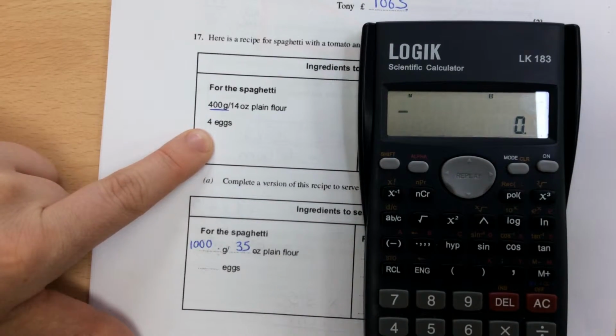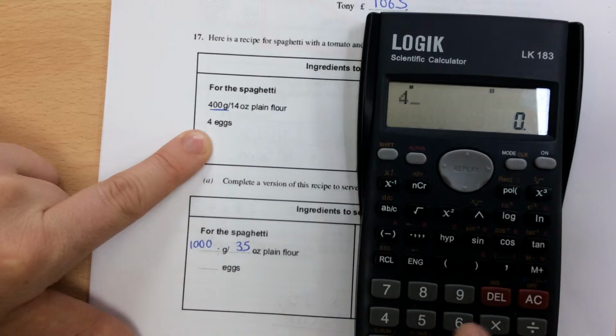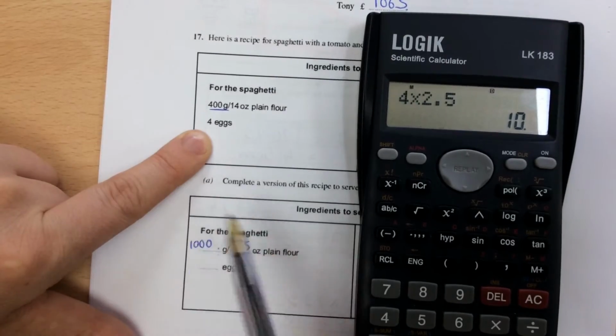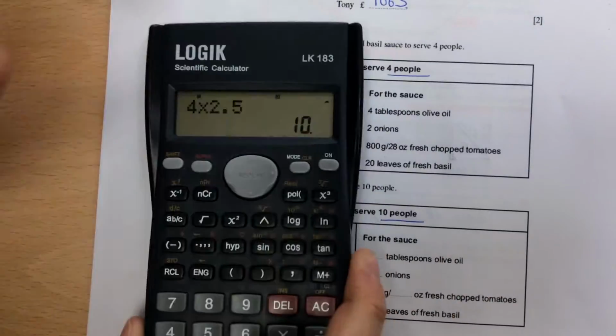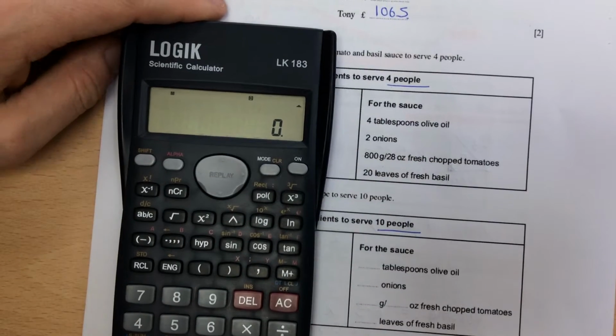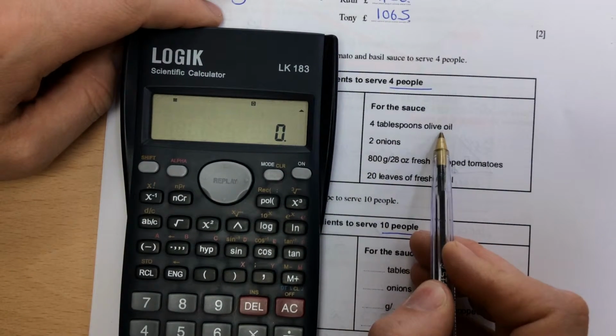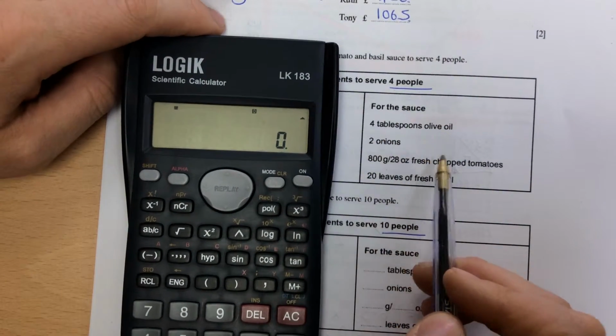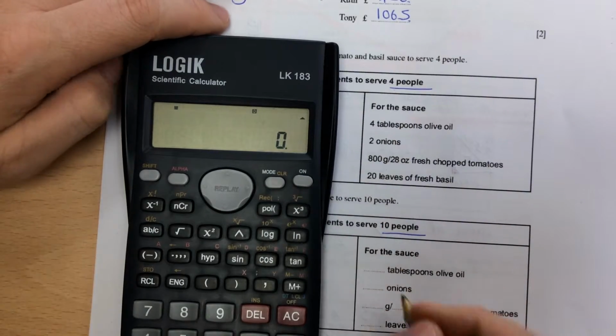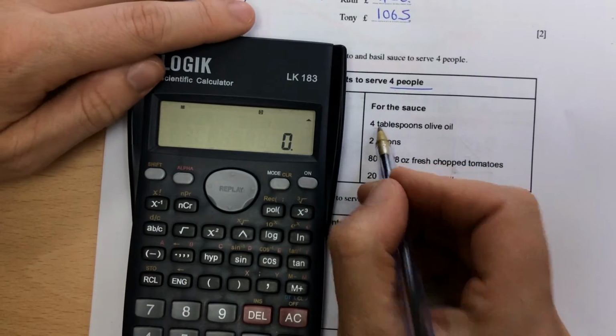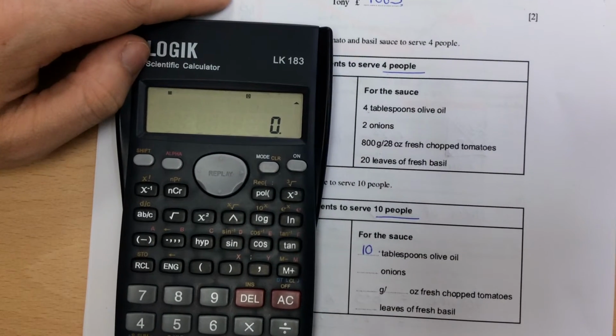Well, 4 eggs doubled is 8 eggs, and half, which is going to be 2 eggs, so that's 10 eggs. Again, 4 times 2.5 gives you 10. Looking on this side, 4 tablespoons of olive oil. Well, doubled is 8, add on the 2 gives you 10. Again, 4 times 2.5 gives you 10.